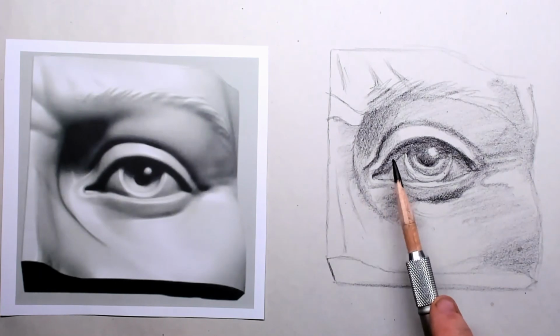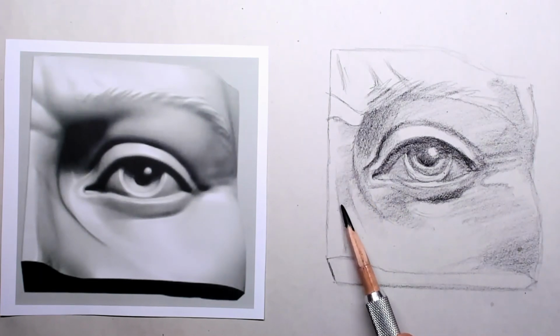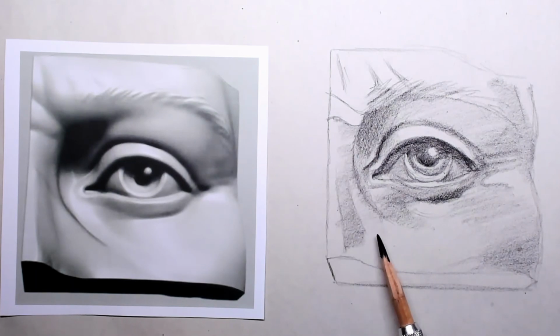So I simply try to cover the eye, but also the skin that surrounds the eye, because if you were just drawing an eye with no skin whatsoever, then that's an okay study.